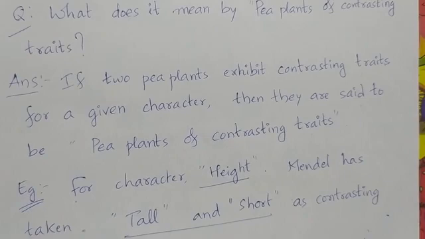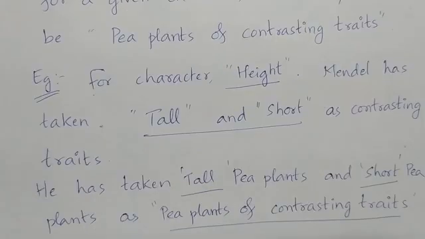Like that, there are pea plants of contrasting traits for some other characters. For a number of different characters, he has chosen the pea plants with contrasting traits. Mendel has taken tall pea plants and short pea plants as pea plants of contrasting traits for character height.